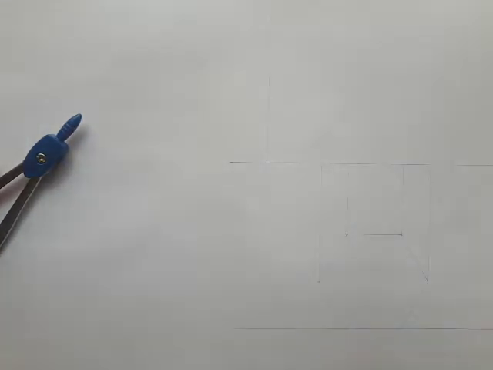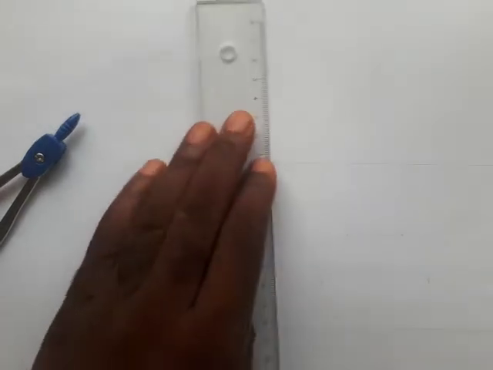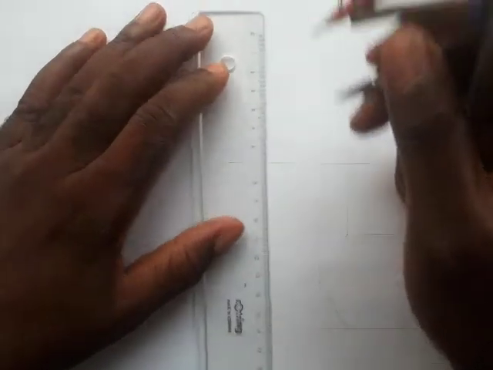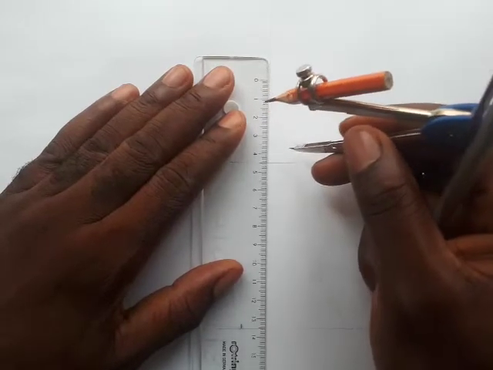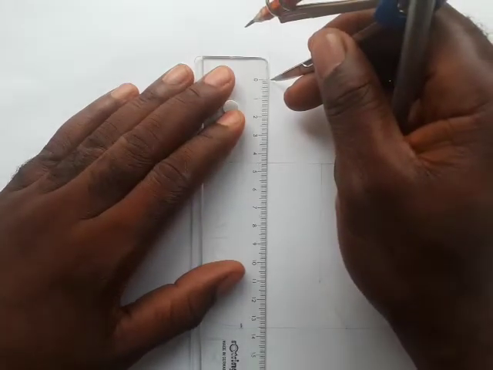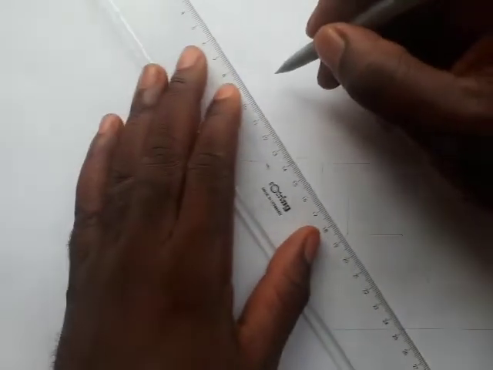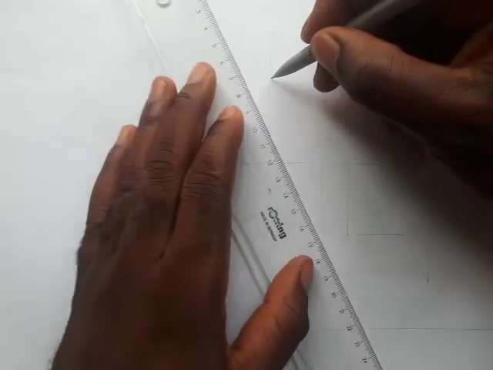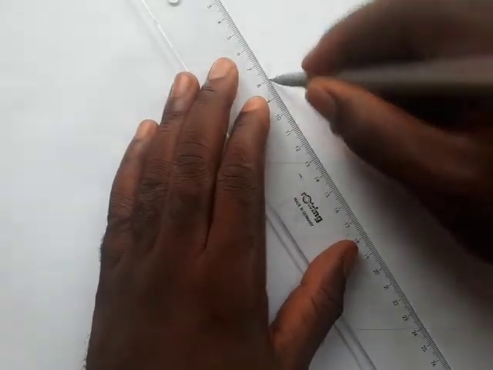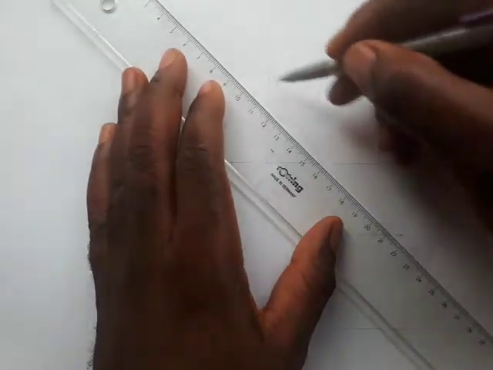All right, now the vertical, this perpendicular height is 45. So you are going to measure 45, and this is 45 here, and this is 0. All right, so from here, remember from this point to this point is 45. So at 45, join to this base, to this point of intersection between the horizontal and these lines. So you connect all of these points.